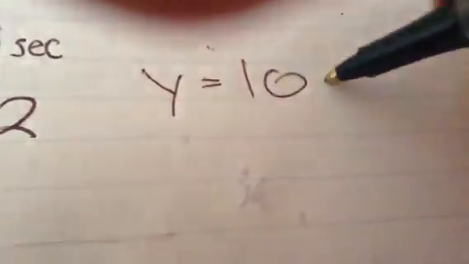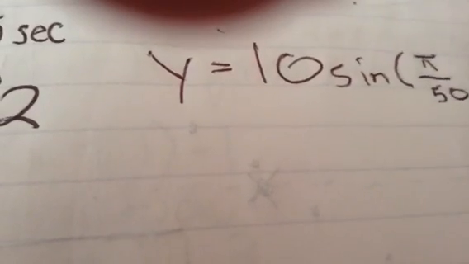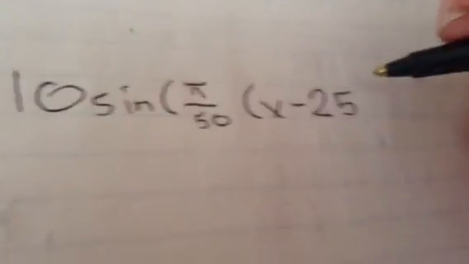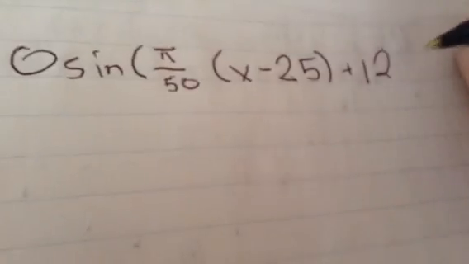So A equals 10. 10 sine of B, which we found to be pi over 50, and x minus 25 seconds. And then we add 12, which is our D value. And this is our answer. I hope that made sense.